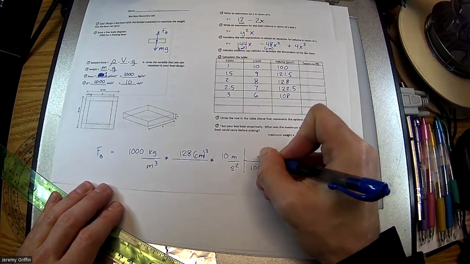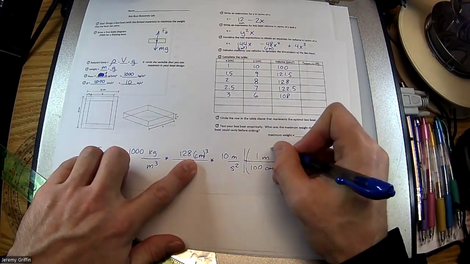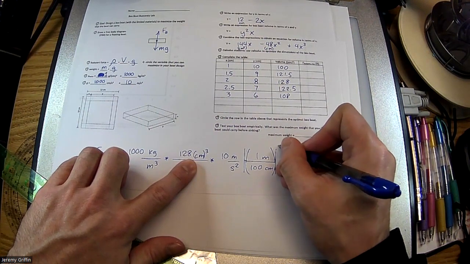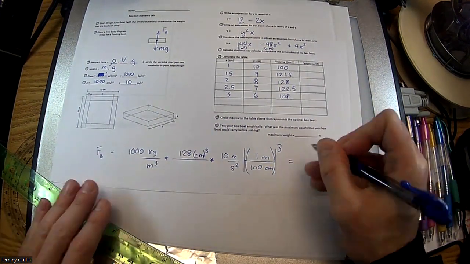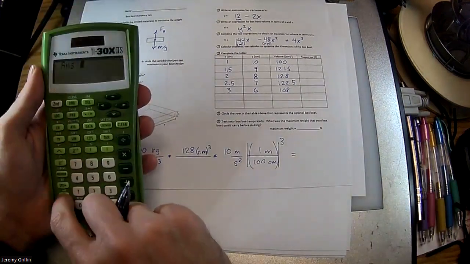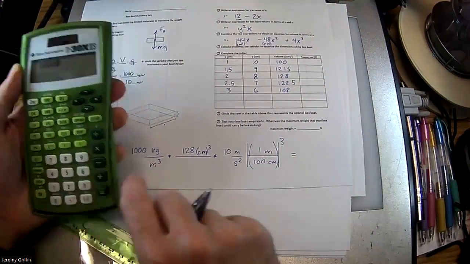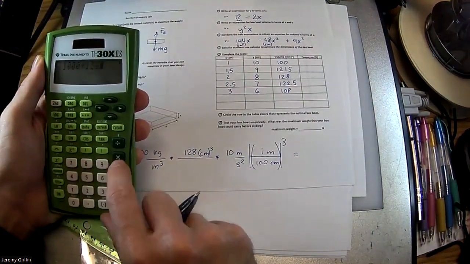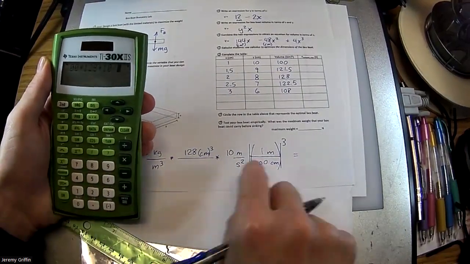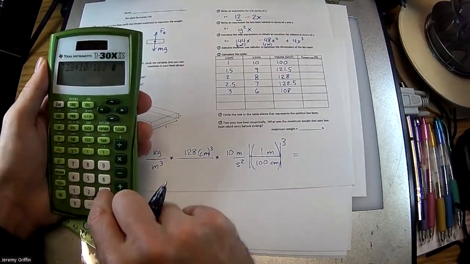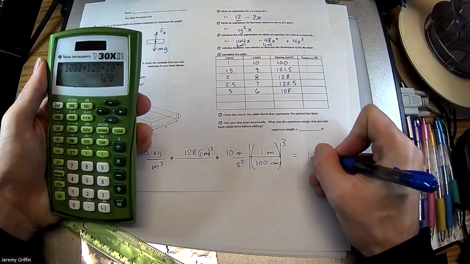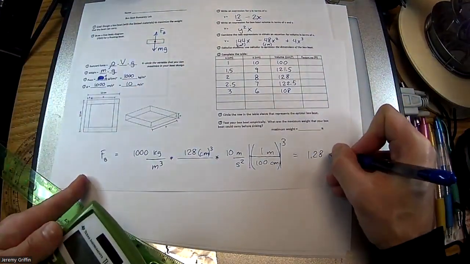100 centimeters and 1 meter. And since it's cubed, I just repeat that step 3 times. So to the power of 3, right? Equals. Let's see what I'm getting out of this. What is 1,000 times 128 times 10 divided by 100 to the power of 3? That's telling me 1.28, and the unit would be newtons because I'm talking about a force.